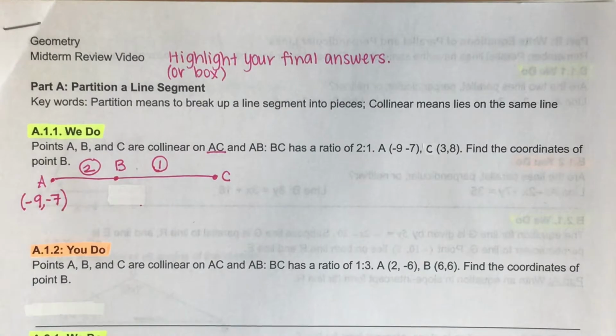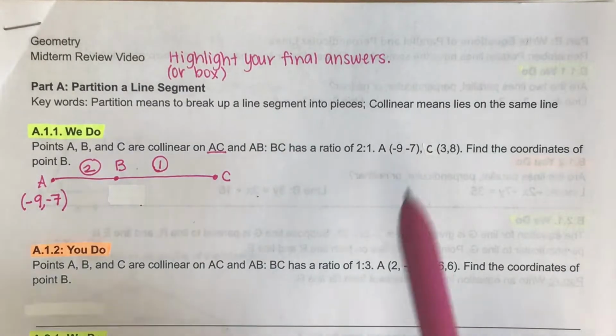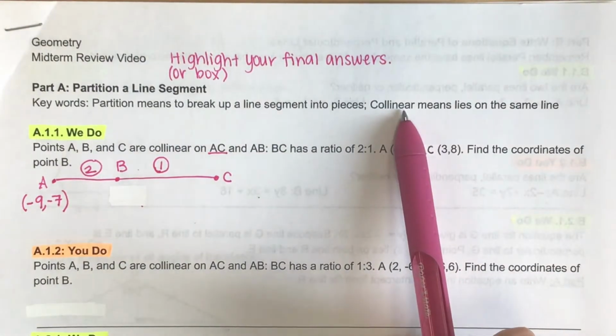So let's get started. Our first part is partitioning. Partitioning means to break up a line segment into some smaller pieces. And when you see the word collinear, that means they are on the same line.